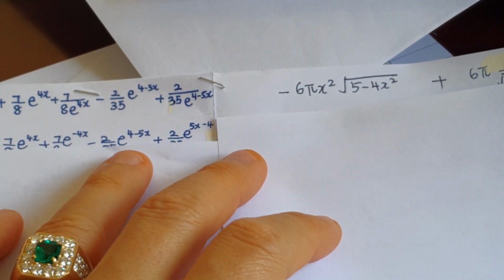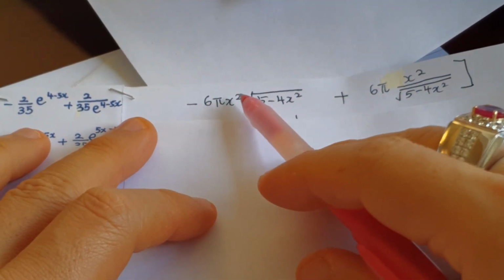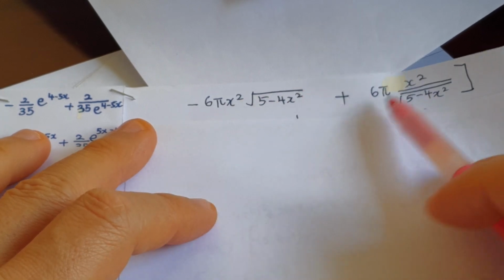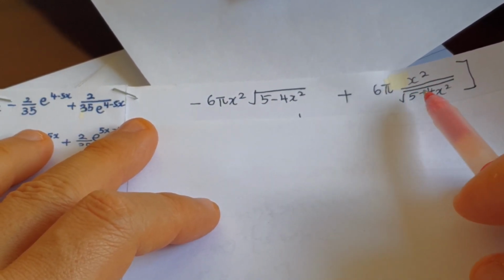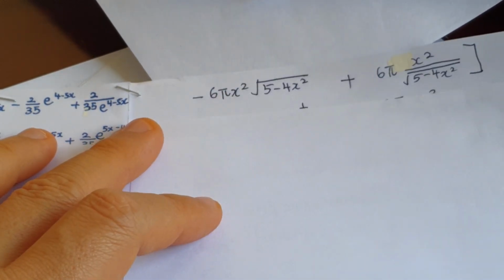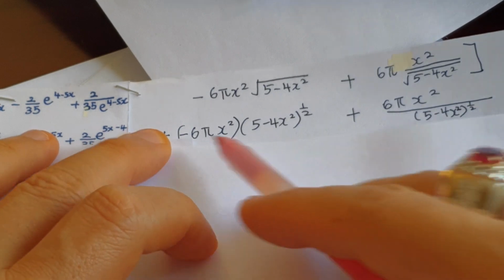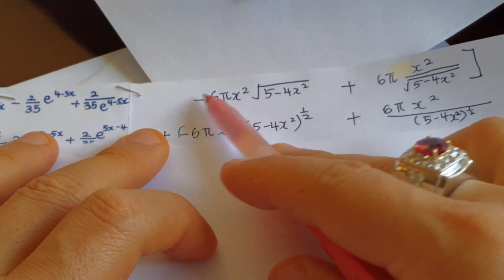Now when you have some complicated thing times some complicated thing, or some complicated thing divided by some complicated thing, the ones that are multiplied together, you can group like that. That means you yourself decide where you want the minus to belong.